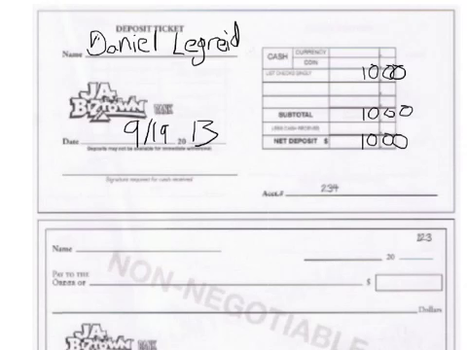And then you just give the bank this form along with your check from your grandma. And then all of a sudden, you're ready to spend your money. So that's where you go down to the check.